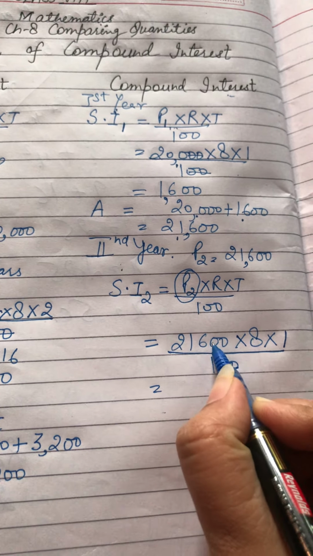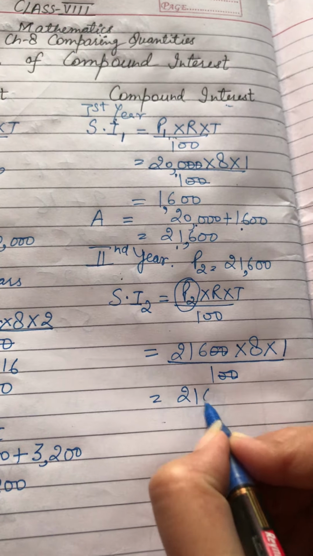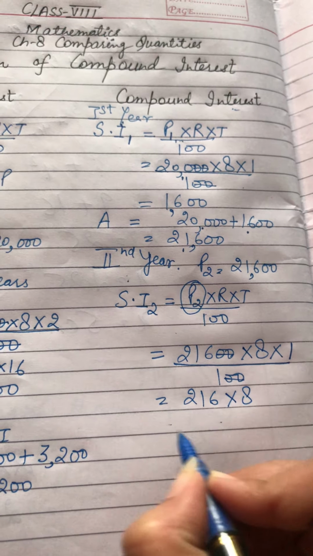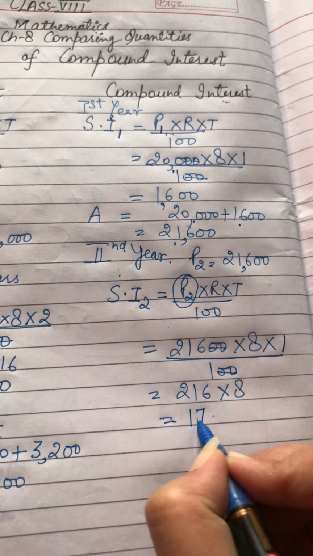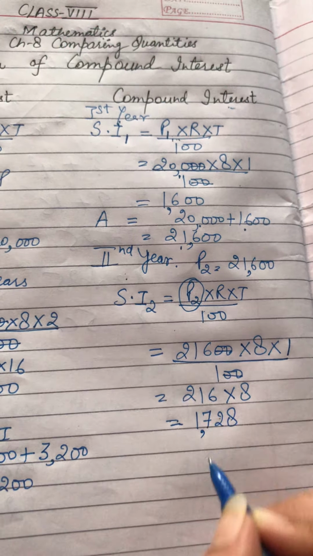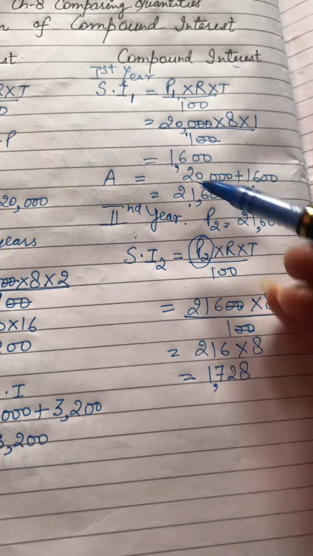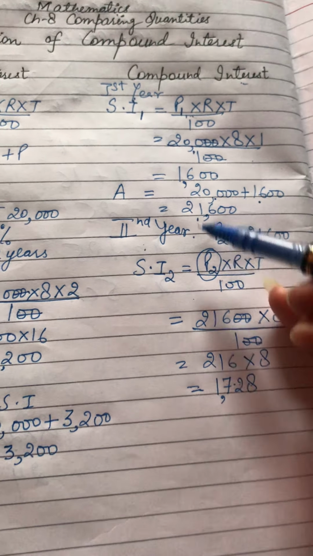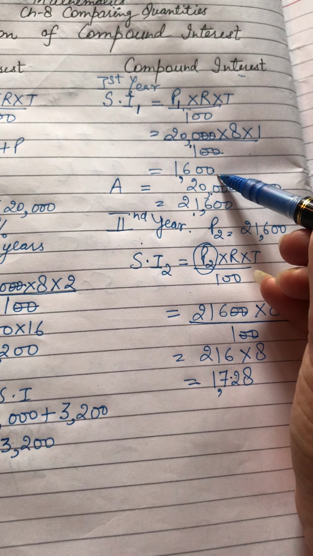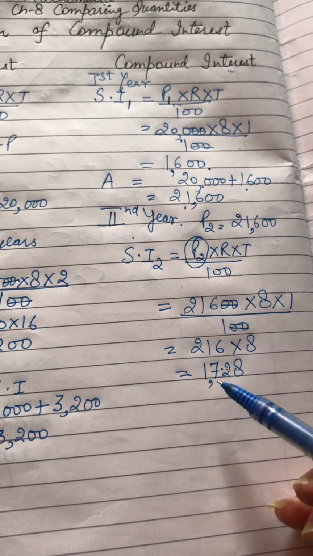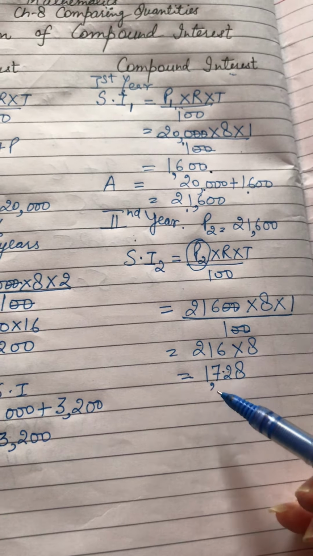Now cancel these two zeros. 216 is multiplied by 8 and we get 1728. This is the interest for the second year. Can you see that the interest has changed? For the first year it was 1600, for the second year it is 1728 rupees.